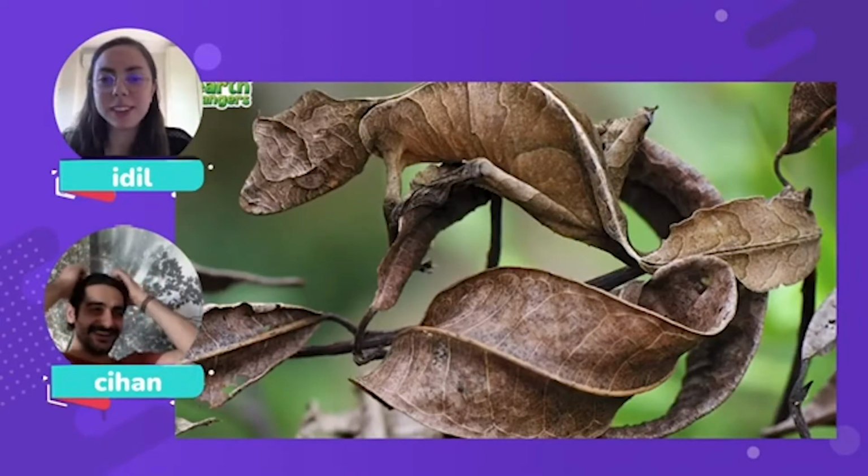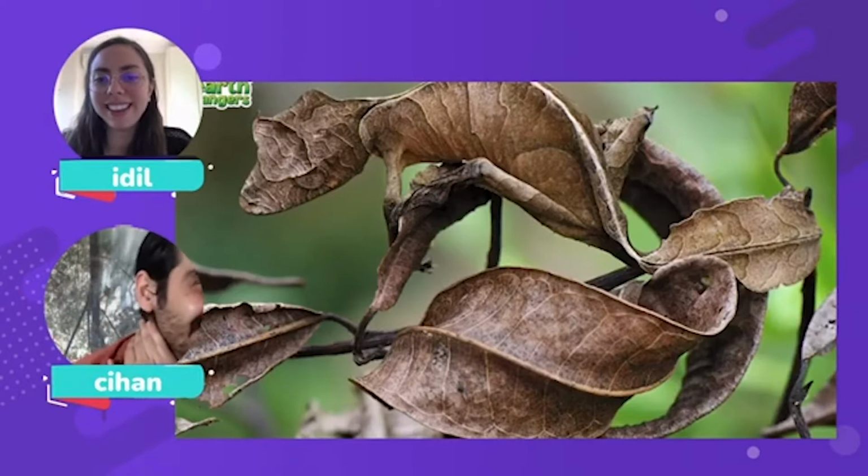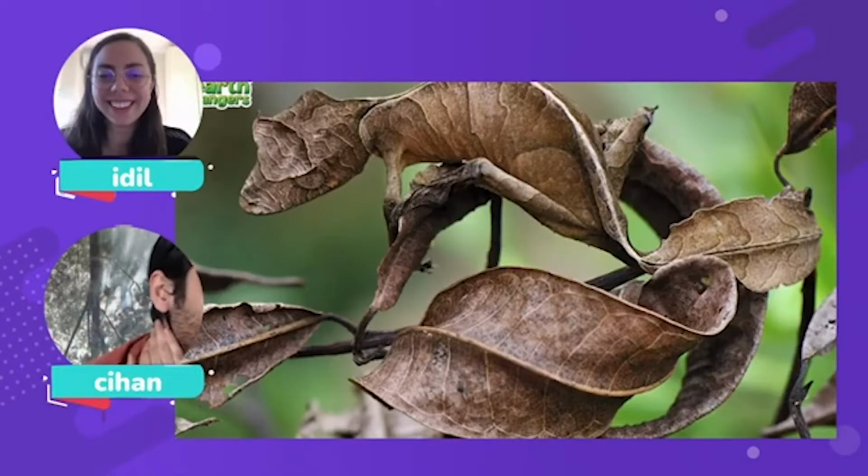What do you think this is going to be about, Jihan? When we look at this picture, what do you see? I think it will be about camouflage, right? It should be, because I can't see anything other than some leaves, dry leaves. They're not green, they're dry. Yeah, I think so.